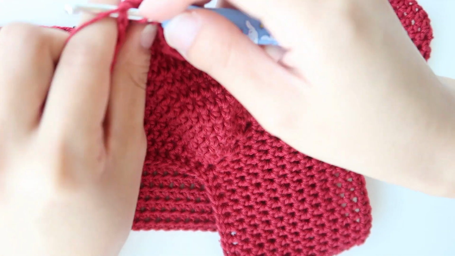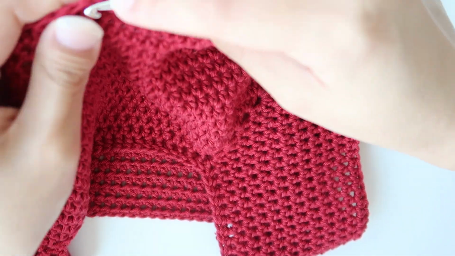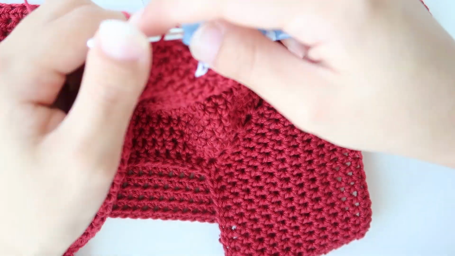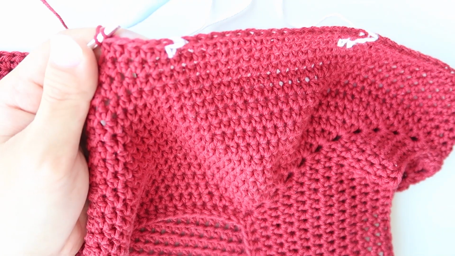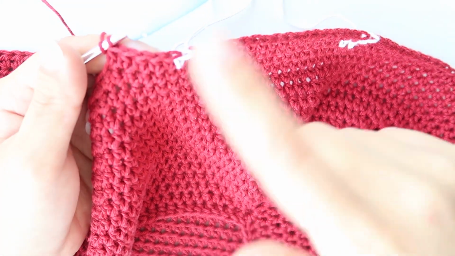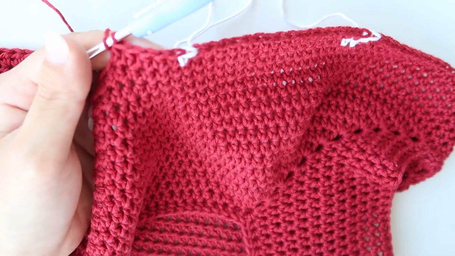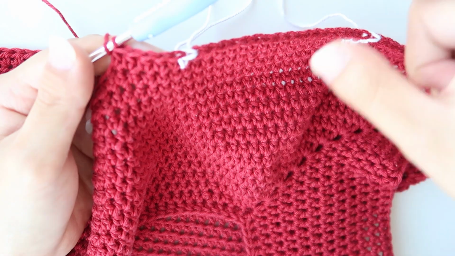I think another rule of thumb with bobbins is that I would start a new bobbin with every new word that you are incorporating. So this is technically the T in hot, but for the next T, even though it's only 7 stitches away, I'm going to be using a new bobbin for it because that's the first letter of 2.